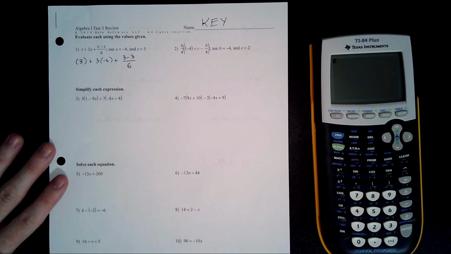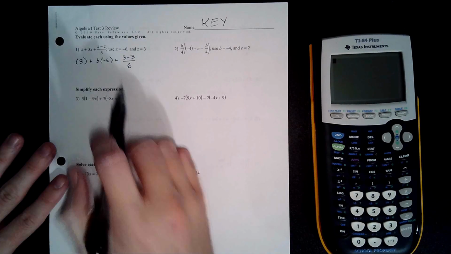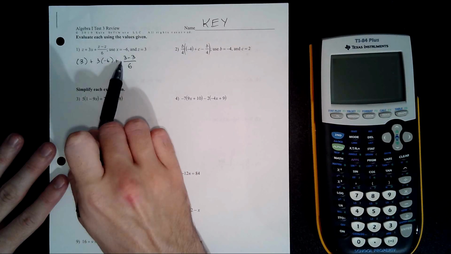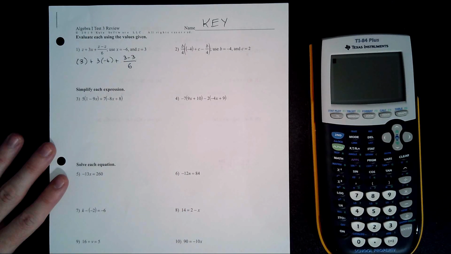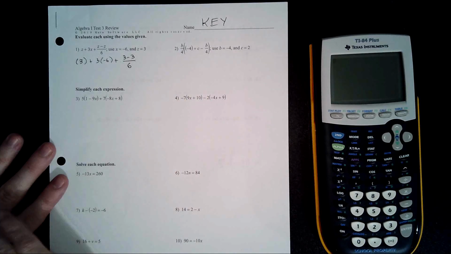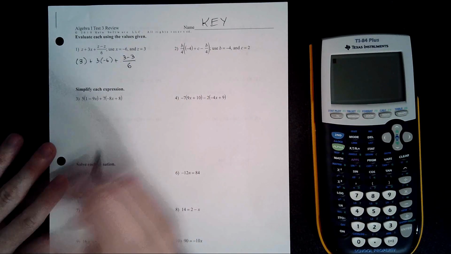Not too big a deal so far. We just went ahead and replaced all these z's here, all became 3's, and that x became a -6. Let's go ahead and simplify the best we can using our PEMDAS: parentheses, exponents, multiplication, division, addition, subtraction.